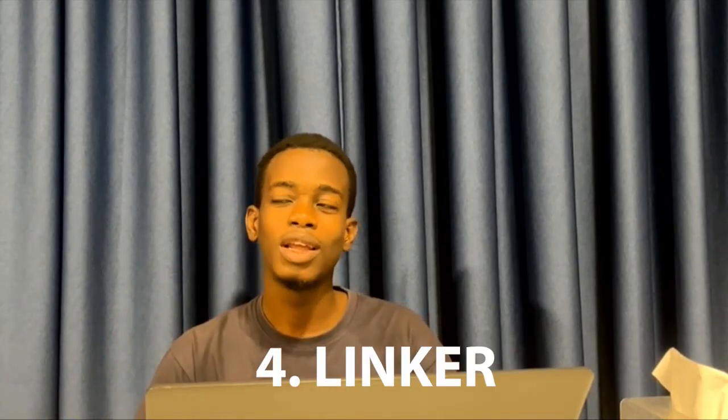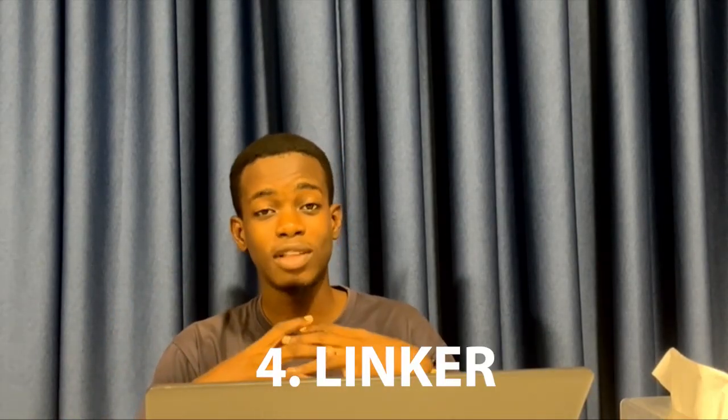Now, number four is our linker. What the linker does, in my best understanding, is this: when you are writing a C++ program, there's a lot going on in the backend that you basically don't know about. So the linker is basically putting all these files together, putting all our libraries and everything involved in our project into one executable file that will be later processed by our CPU.